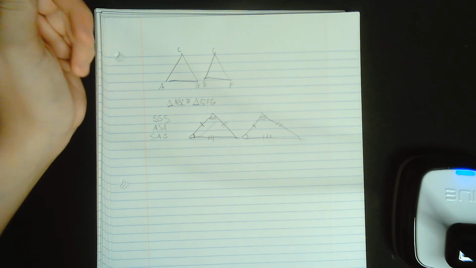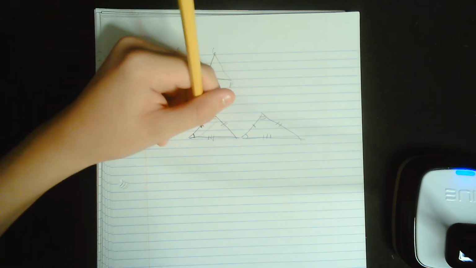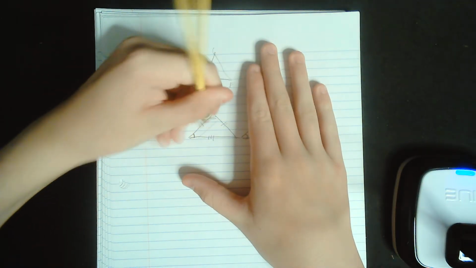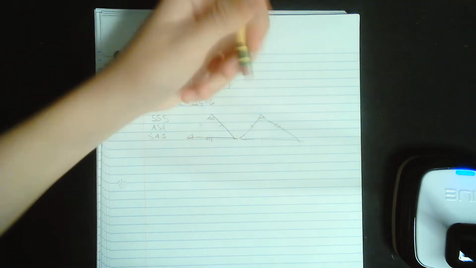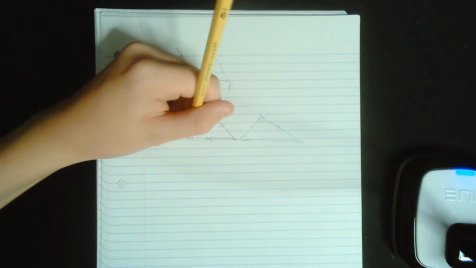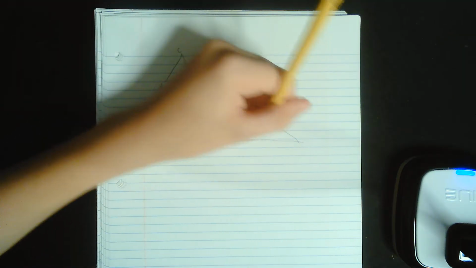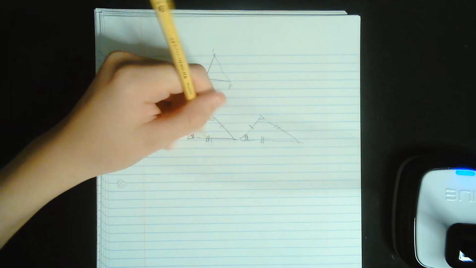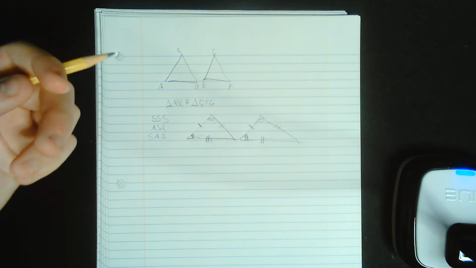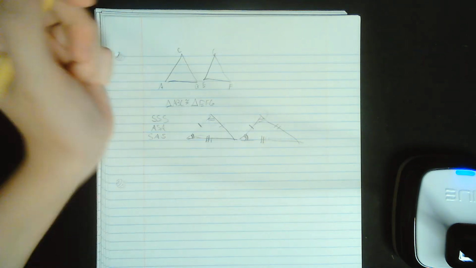Then lastly, we have SAS, where it's the opposite of ASA. If we have one angle that we know is congruent between the two triangles, and two sides surrounding the angle, keep that in mind, this only works if they're around the angle, then we know that these are congruent. But it wouldn't work, say, if the angle we had was this one, and we had these two sides congruent.